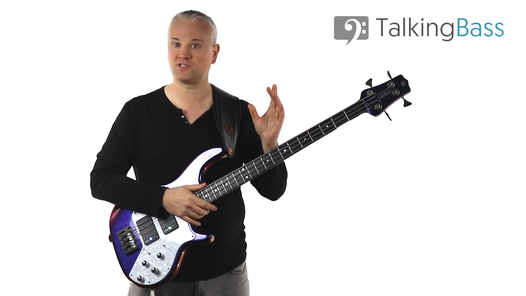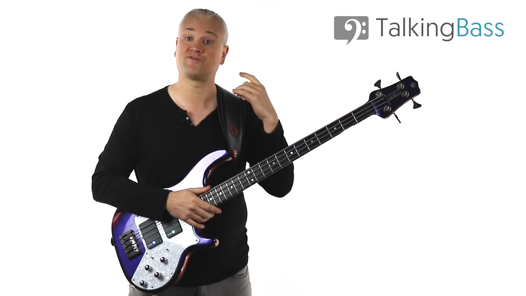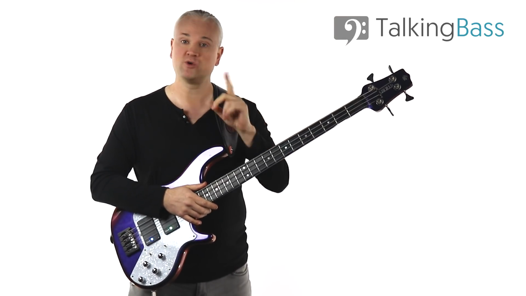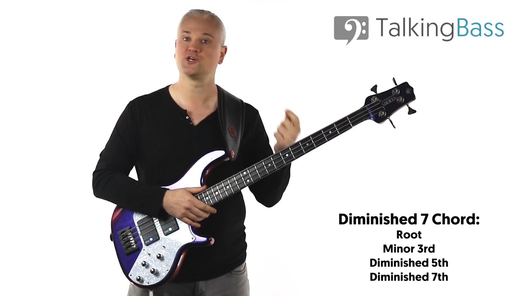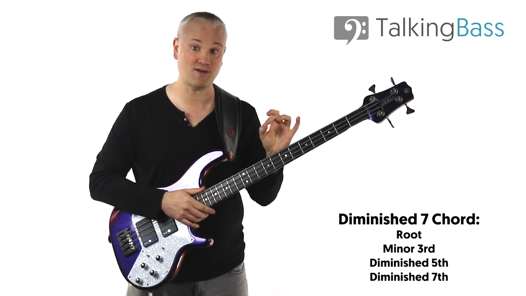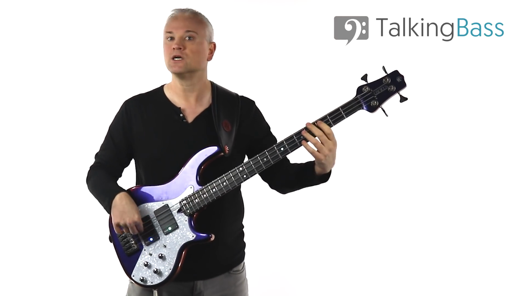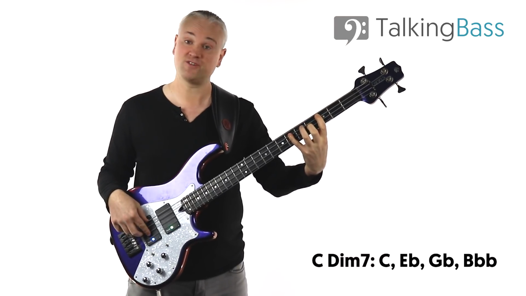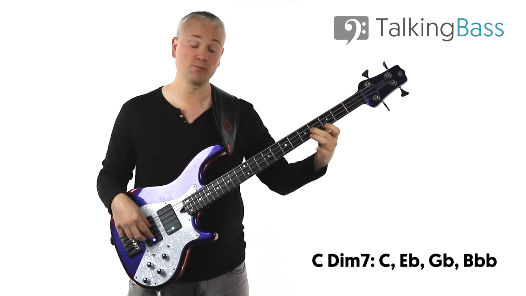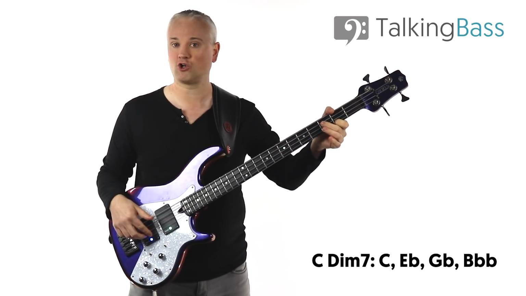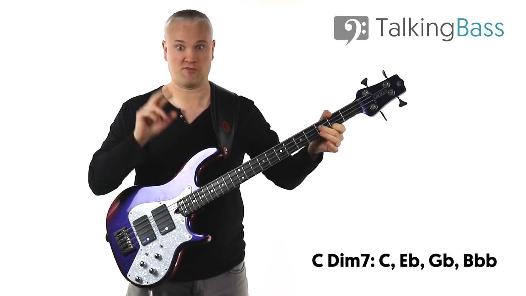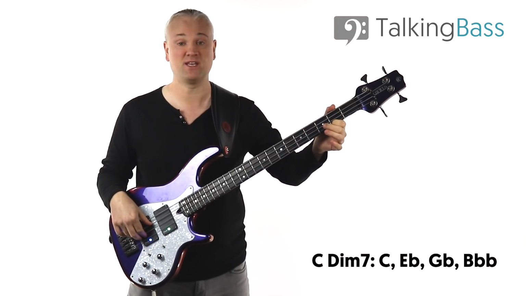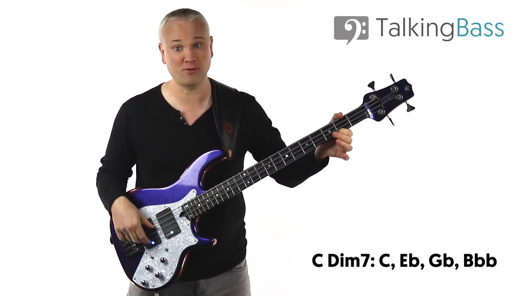Now the diminished seventh interval is a very common interval that you'll find in a diminished 7 chord, which is made up of a root note, a minor third, a diminished fifth, and a diminished seventh interval. So from C, you'd have the root note there, C, then E flat, then G flat, and then B double flat, which people will often call an A. But in fact, when you look at it theoretically, it is actually a diminished seventh. Okay, so that's a B double flat.